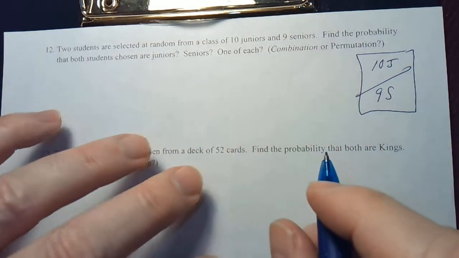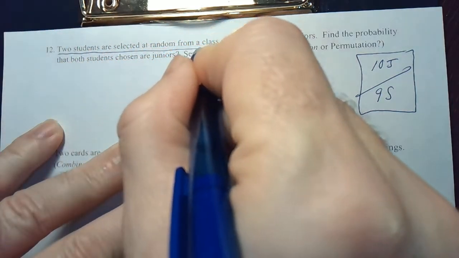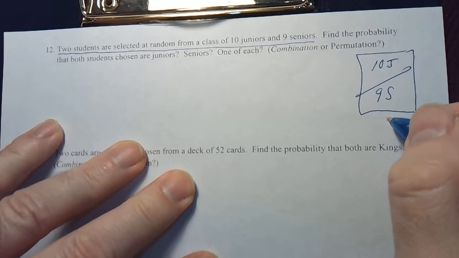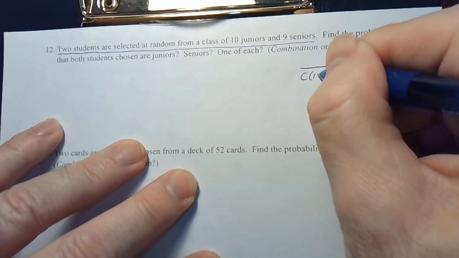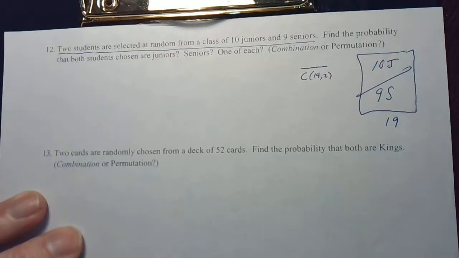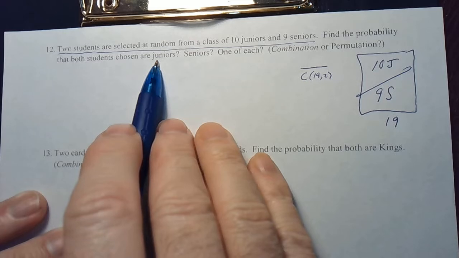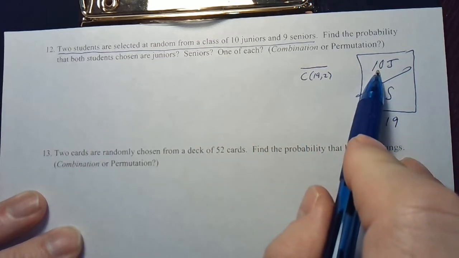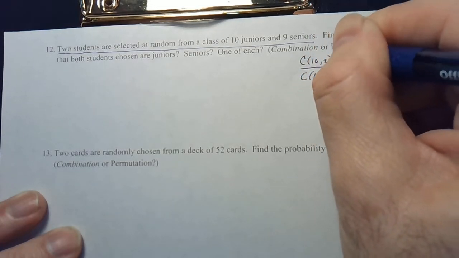We're just choosing 2 students. So in all of these, the denominator is going to be 2 students selected at random from a class of 19. So the denominator is going to be 19 choose 2. So for the first question, find the probability that both students are juniors. Well, all we have to do is say, how many ways can we choose 2 juniors? There are 10 juniors to choose from, and we need to choose 2 of them. That's the answer.